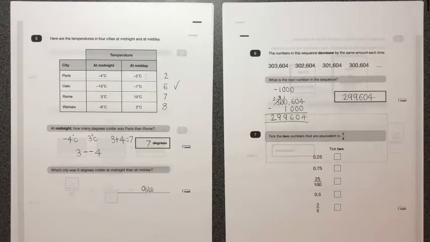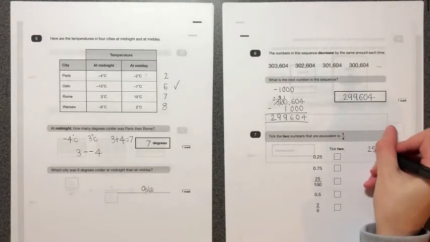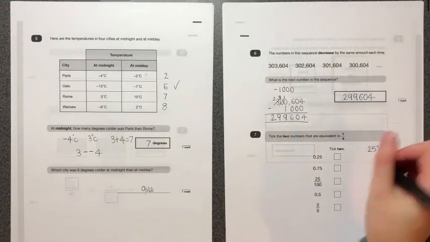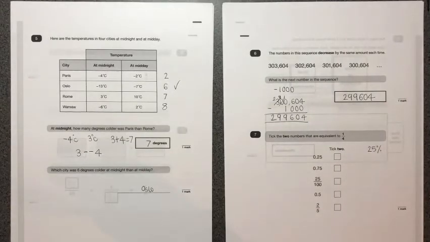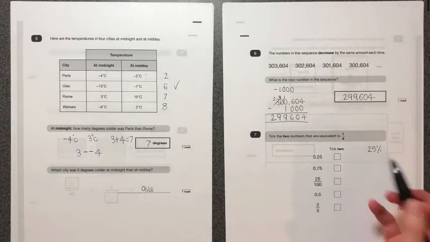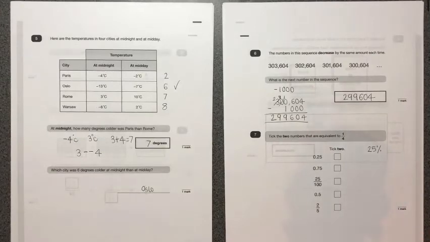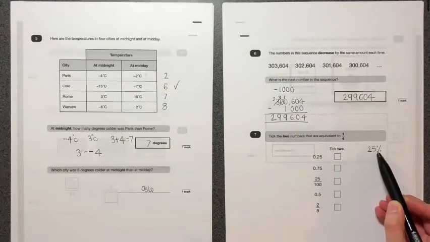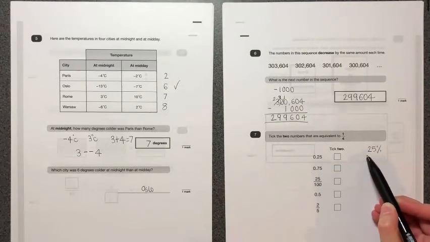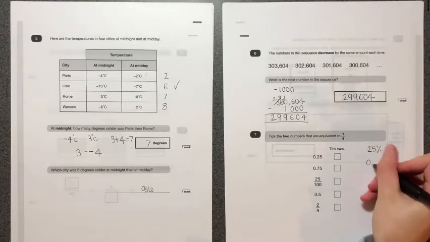Question 7. Tick the two numbers that are equivalent to a quarter. A quarter, as a percentage, we know that it is 25%. As a decimal, we just divide our percentage by 100, which means that we are moving the decimal place 2 points along to the left. If our decimal point was here, we'd move it 1, 2, which means as a decimal it would be 0.25.